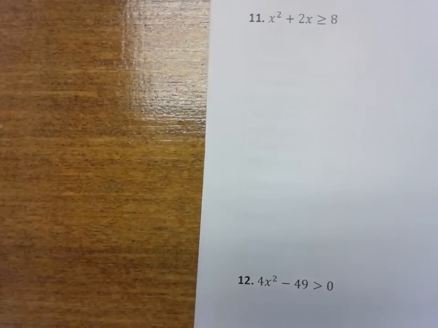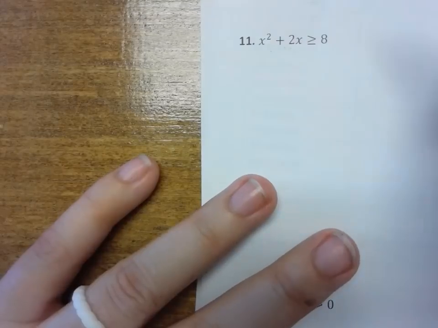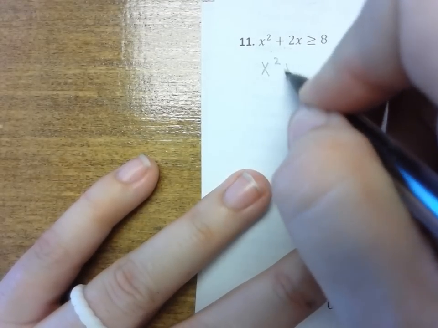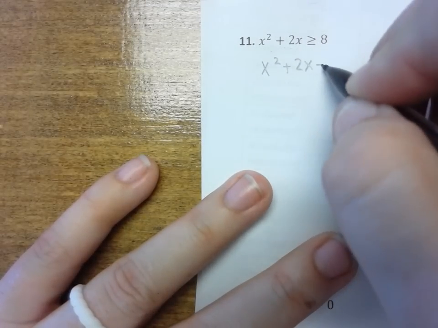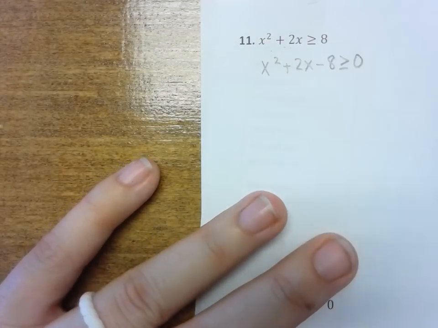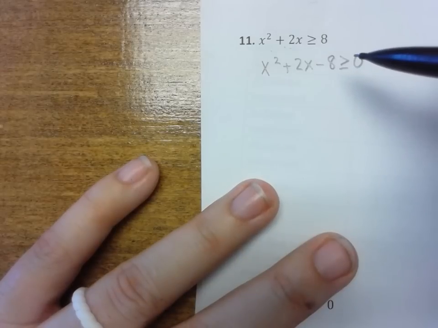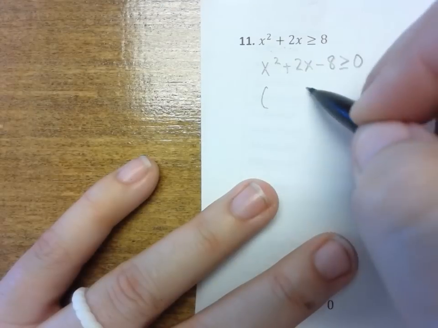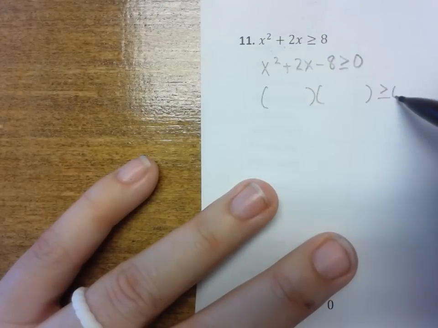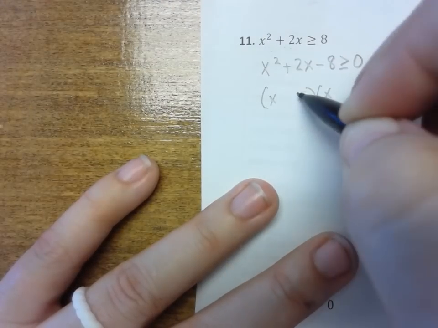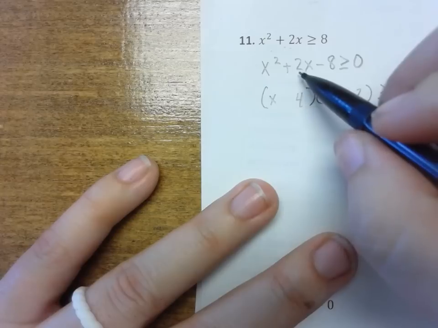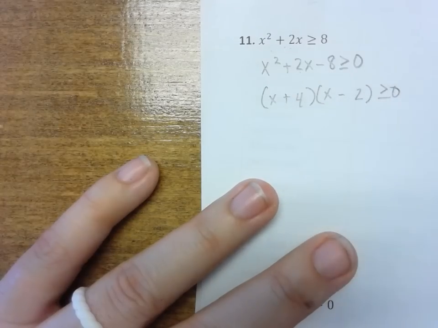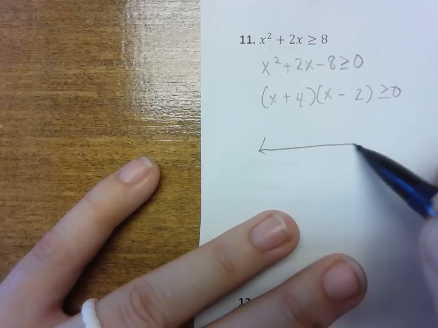Moving right along. First thing you have to do is set this equal to 0. So x squared plus 2x minus 8 is greater than or equal to 0. Factor this. X and x looks like 4 and 2, positive and negative. Okay, so then let's put these on.